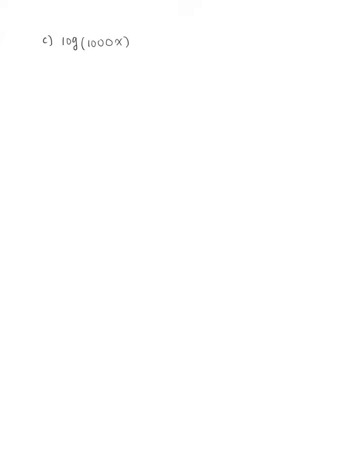Alright, now let's take a look at something like this. Log of 1000x. Do not panic. First, let's expand this out by turning this into an addition. So here you're going to have log of 1000, then plus log of x. Now let's stare at that 1000. Remember, if there is no base written under the log, that means there is a base 10 sitting here.